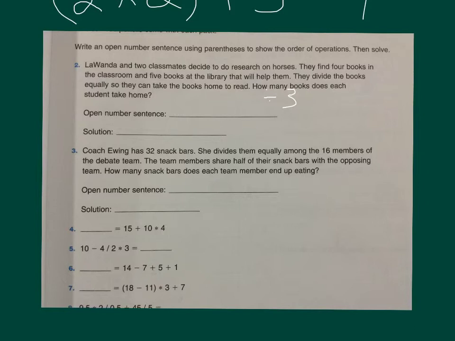Now let's figure out how many books they have. They find 4 books in the classroom and 5 books at the library. 4 in the classroom plus 5 in the library. Right? They divide these books equally. So they're going to need to add these books first because you're not only going to divide the 5 by the 3. No. You have to divide the entire amount of books they found.